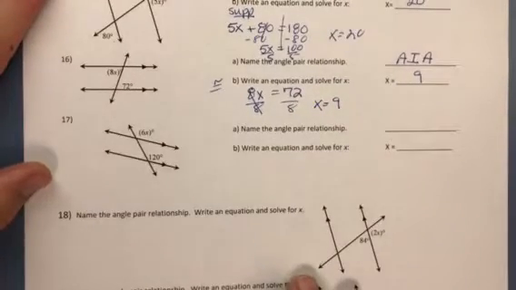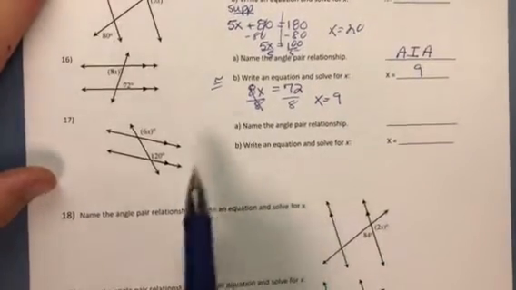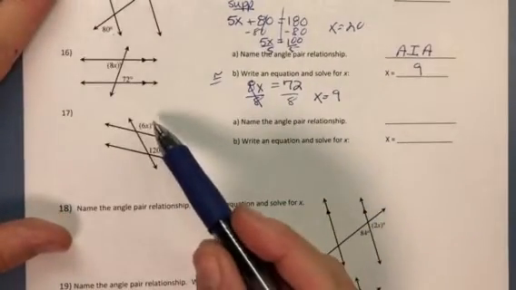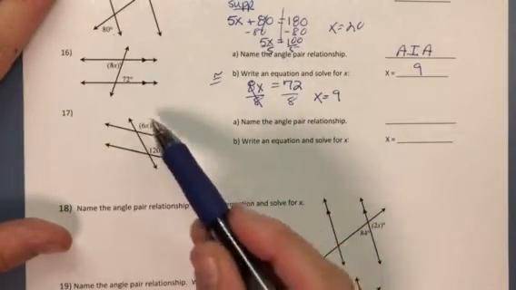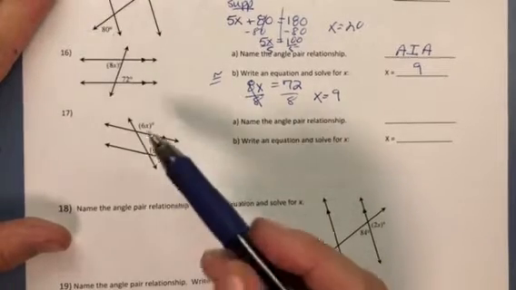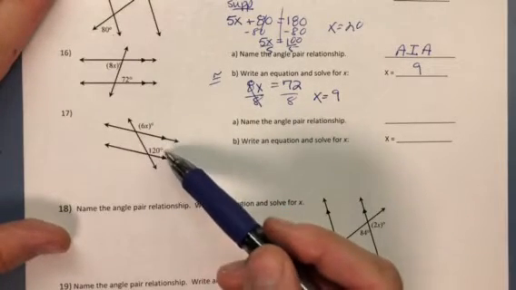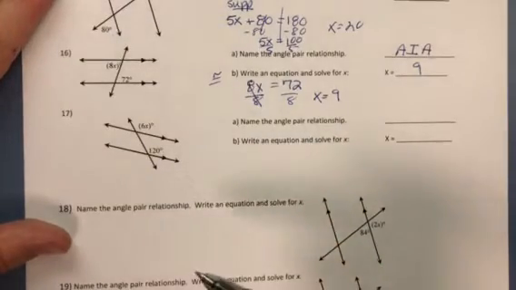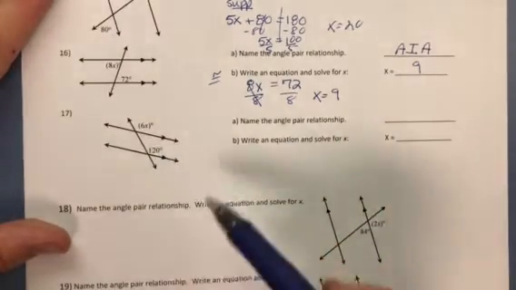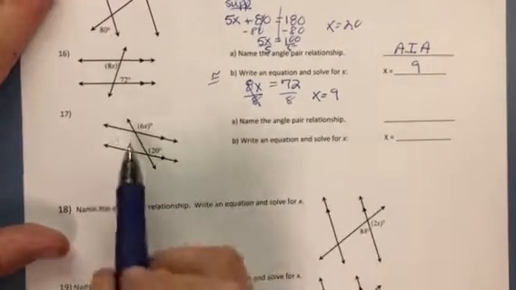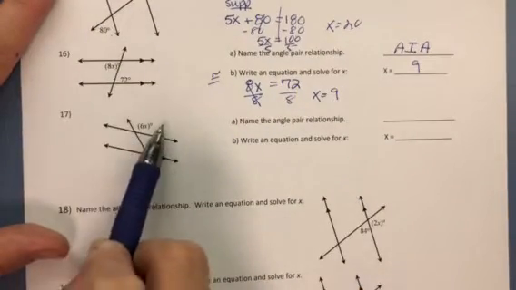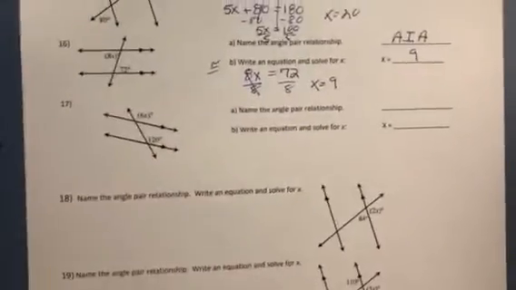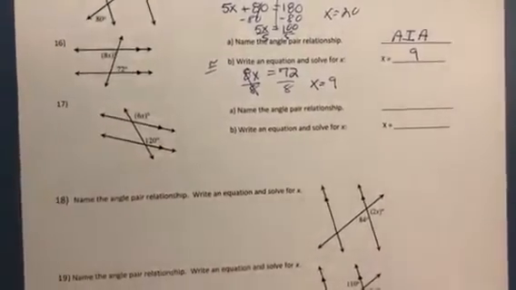17. Oh, let's see. These ones get people sometimes. If you get stuck, I know I can rule out alternate interior and exterior because they're on the same side of the transversal. I can rule out same side interior because even though 120 is on the interior, 6x is on the exterior. I can rule out both the same sides. They're not a linear pair because they don't share a vertex. They're not vertical because they don't share a vertex. That means that they're corresponding.